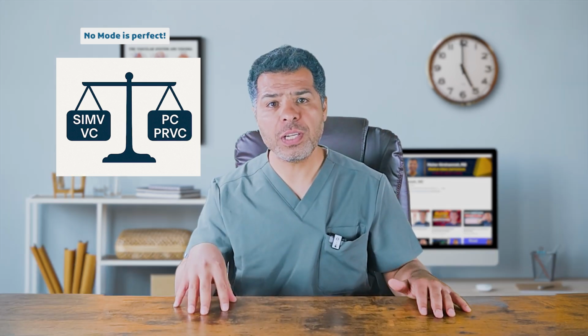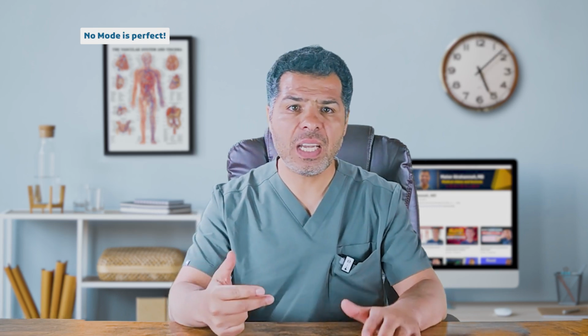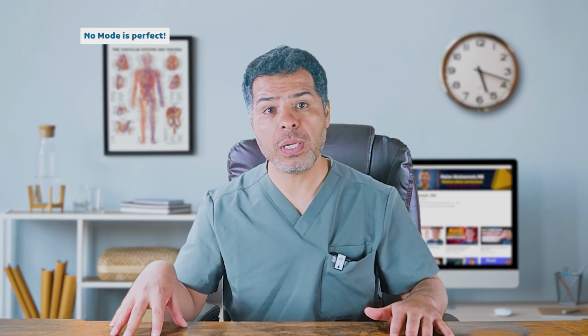The choice of ventilation mode should always be individualized based on the patient's clinical status, lung mechanics, and response to therapy. I personally like PRVC as it may offer advantages in terms of lower peak inspiratory pressure and more stable gas exchange, making it a reasonable first choice among the three modes.